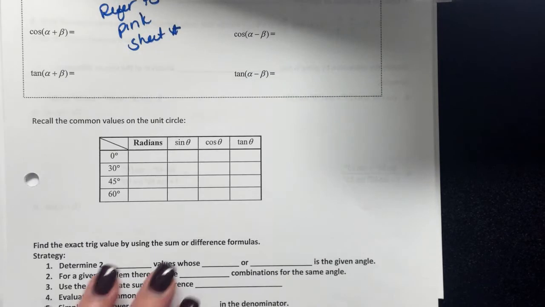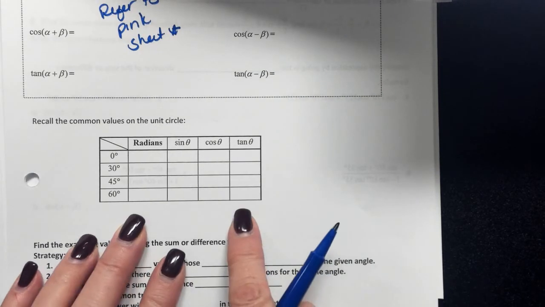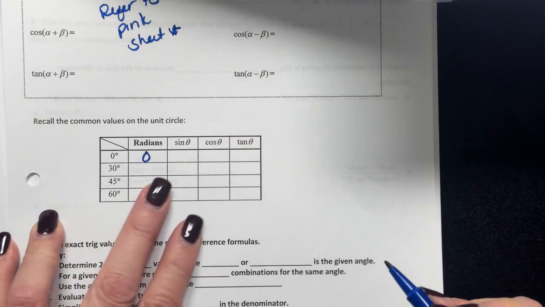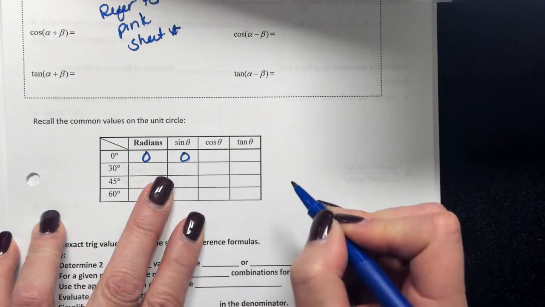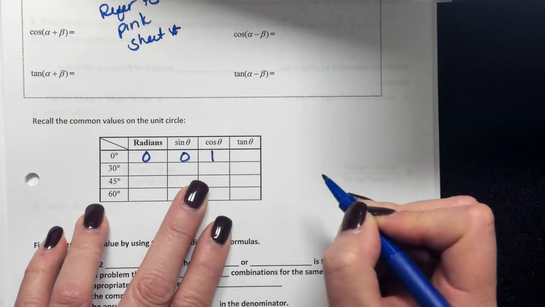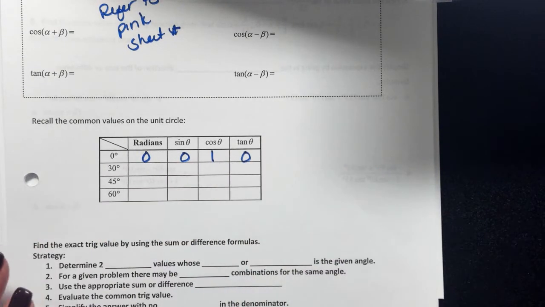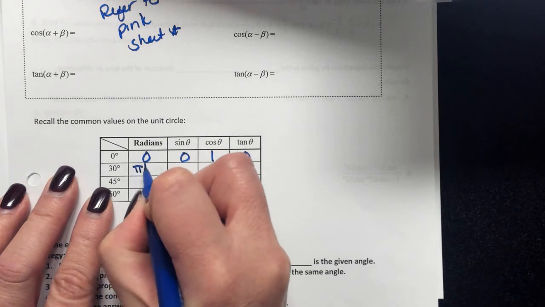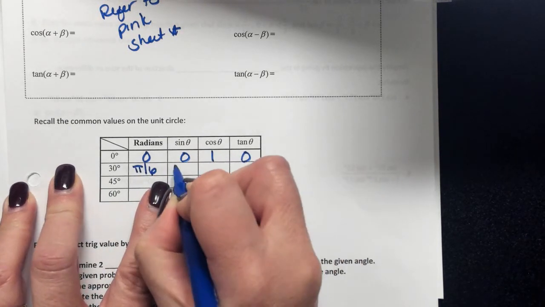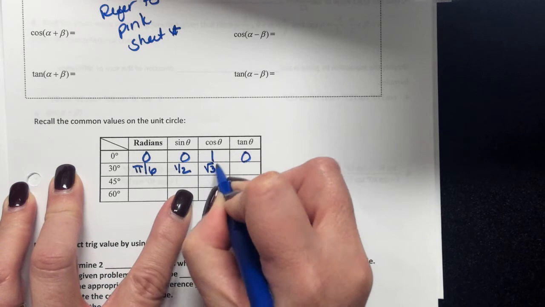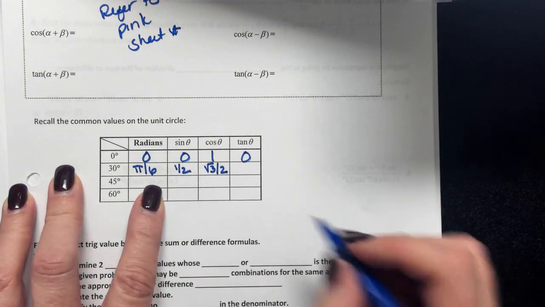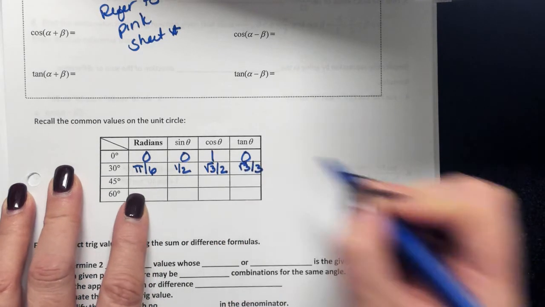Just to refresh your memory, again, we know 0 degrees is equivalent to 0 radians. And we know the sine of 0 is 0, cosine of 0 is 1, tangent of 0 is 0. At 30 degrees, what is 30 degrees equivalent to in radians? Remind me again. Pi over 6. And I know the sine of pi over 6 is a half. Cosine is square root 3 over 2. What's the tangent of pi over 6? Square root 3 over 3.